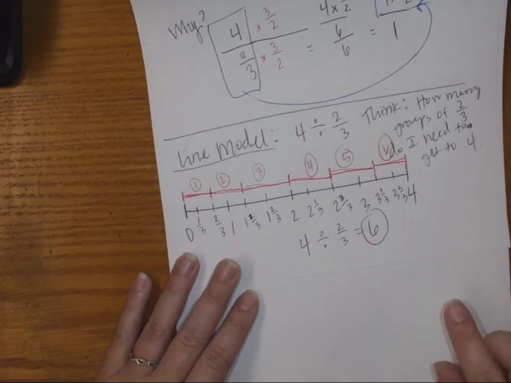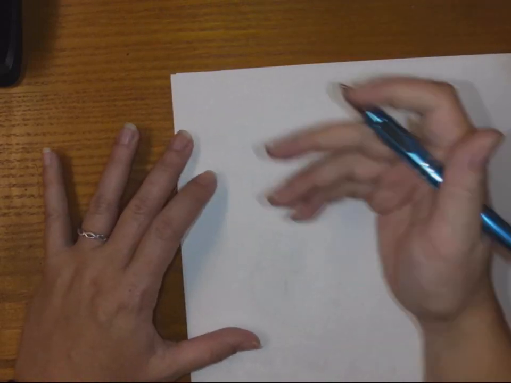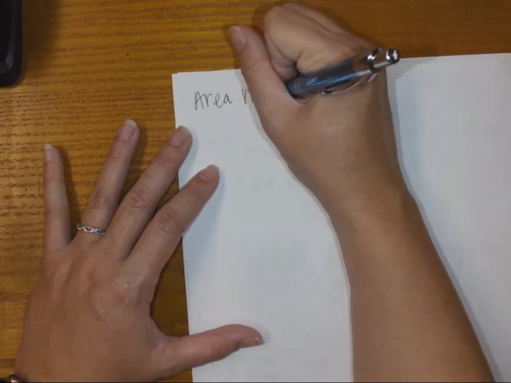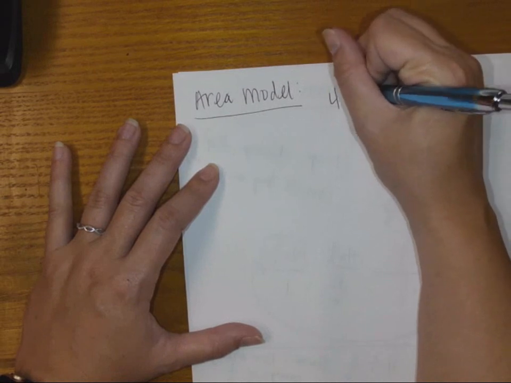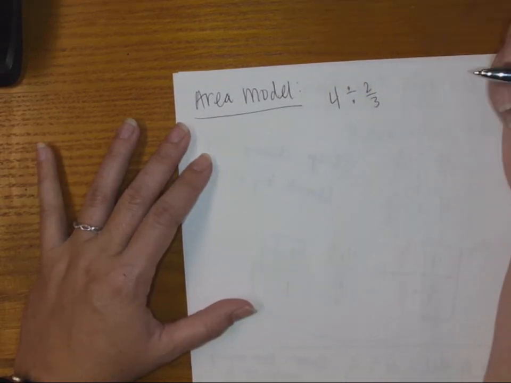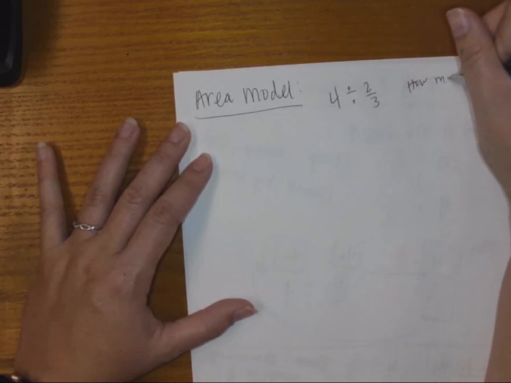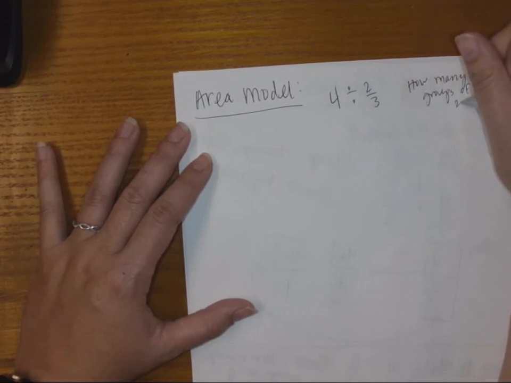Okay, so let's do the same problem using an area model. Same idea, I'm just doing an area model instead of a line model. Instead of a number line, I'm going to use rectangles. So same problem, 4 divided by 2/3. Same thought process. How many groups of 2/3 to get to 4?